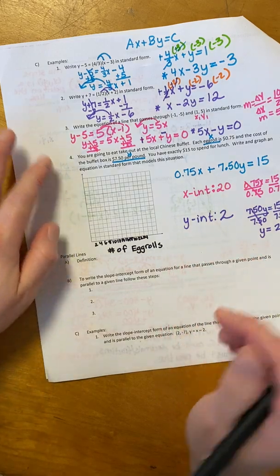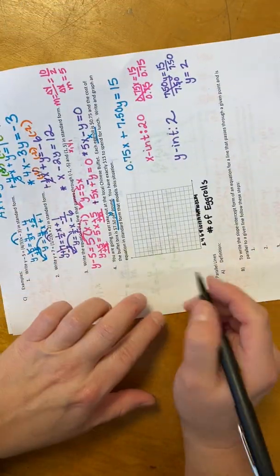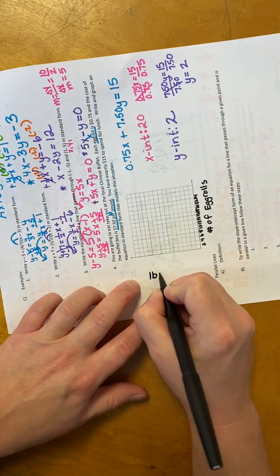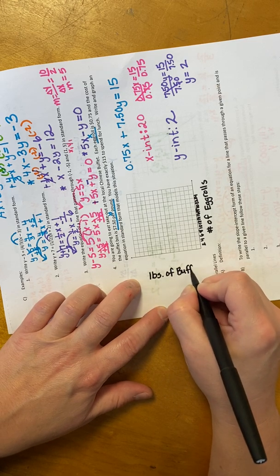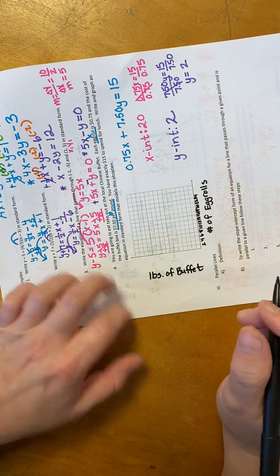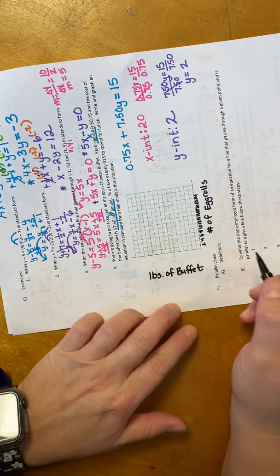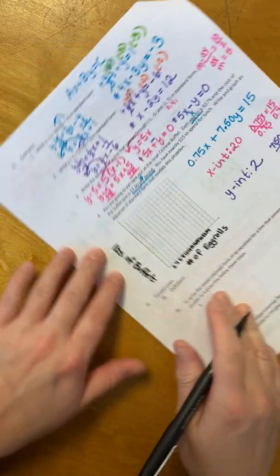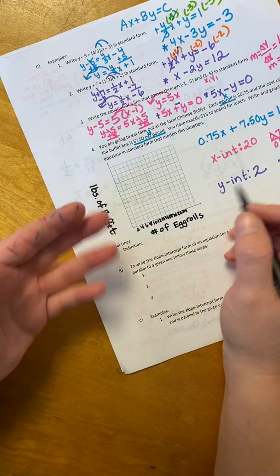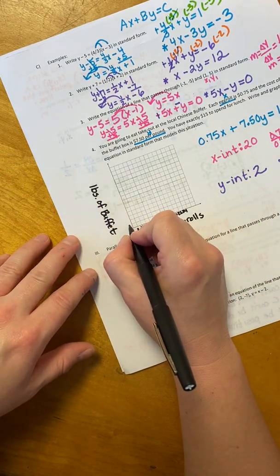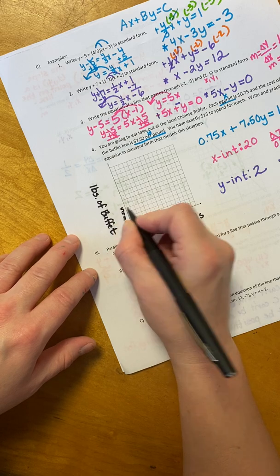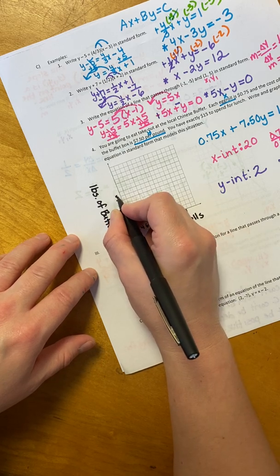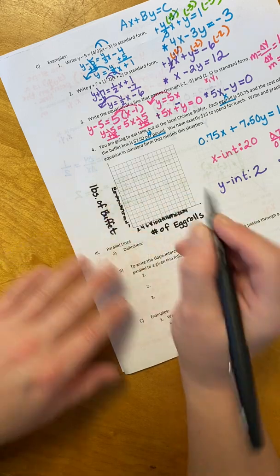All right, and then on the y-axis, we have pounds of buffet. When I was a little kid, I used to say buffet. Shh, don't tell anybody. So turn it back this way. We only got to go to 2, so I'm just going to count by ones. 1, 2, 3, 4. All right, that's good enough.